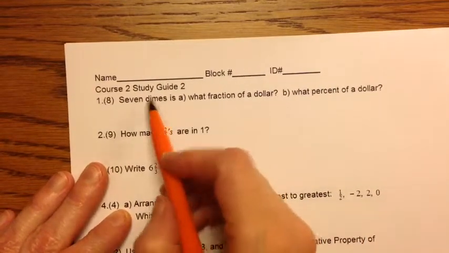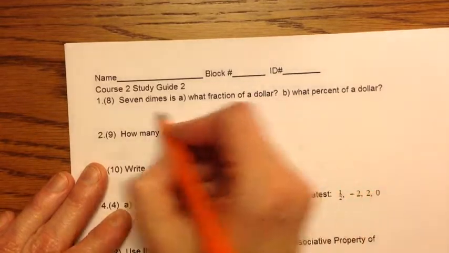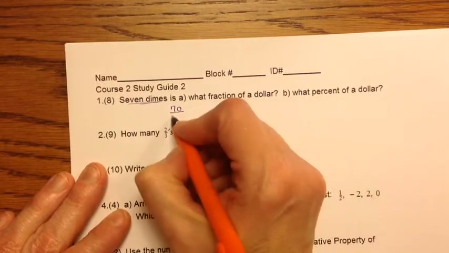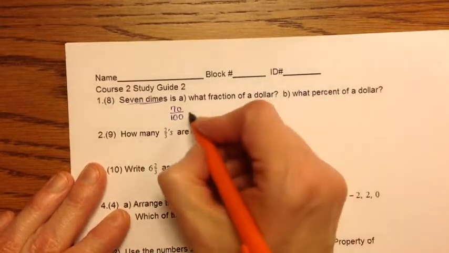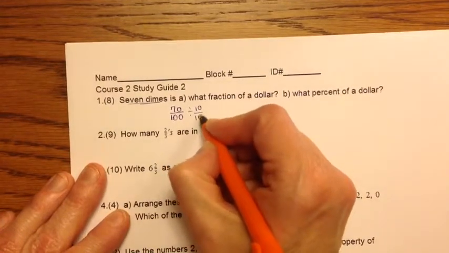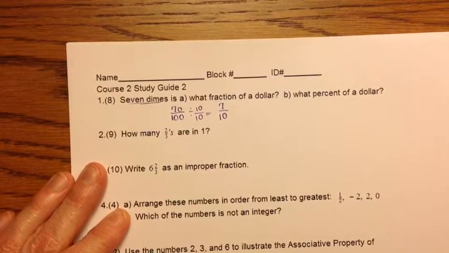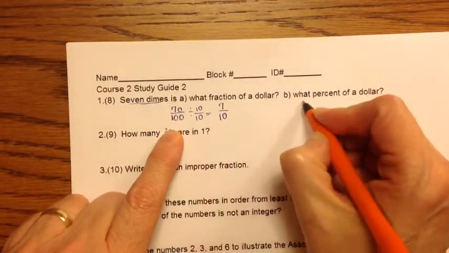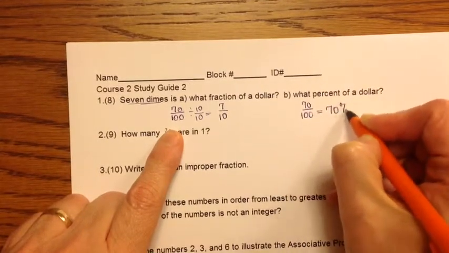Number 1. 7 dimes is what fraction of a dollar? Well, we know 7 dimes is 70 cents. And then we know a dollar is 10 dimes, which is 100 cents. And then we can divide by 10 over 10, and that will give us 7 over 10. So that's the fraction. And then if you go back to the 70 over 100 for the percent, percent is based on 100, which is 70%.